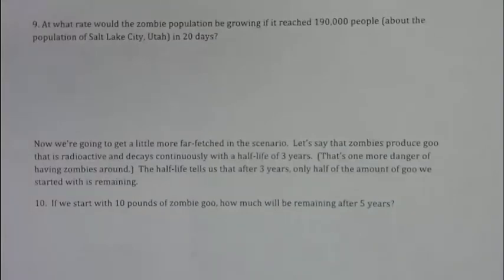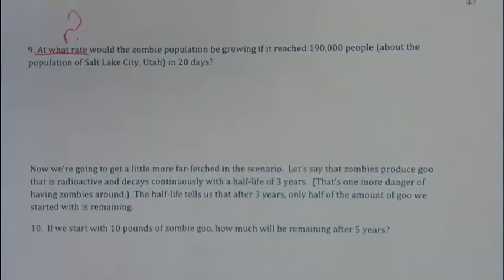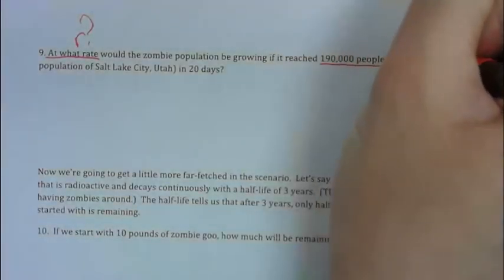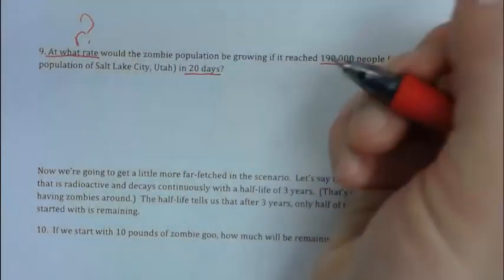So this number 9 is a little bit different of a problem. It's asking about the rate. So at what rate? So we're trying to find the r value. We don't know the r value in this particular problem. And we want to see 190,000 people. So that's what it's going to end up being equal to. And we know that it's 20 days.